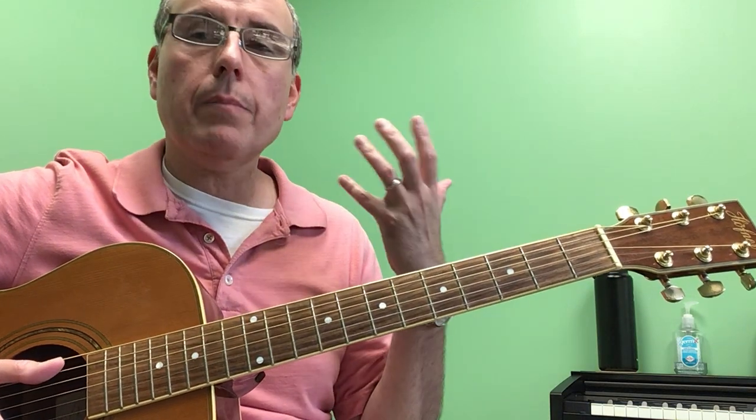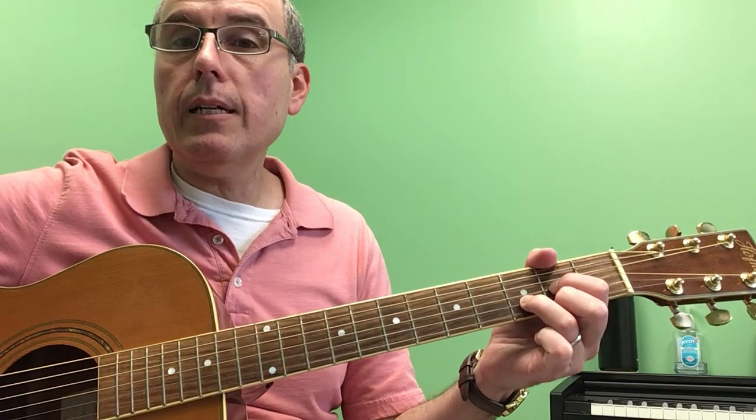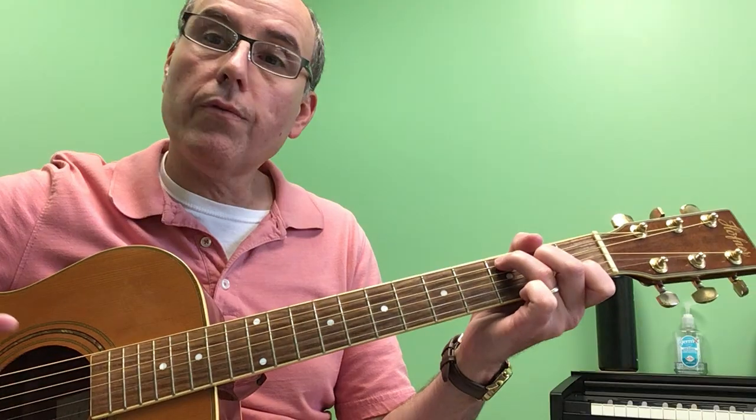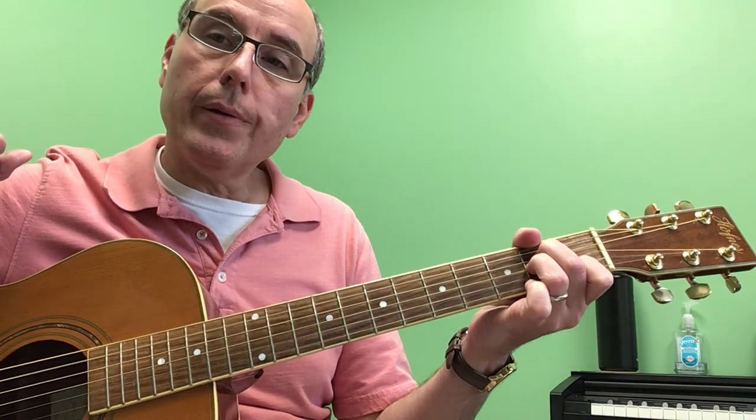It acts as almost something deceptive as you go from the G to the D. Deceptive in the sense that you're expecting something strong, either a 4 chord or back to 1, but instead you're getting this A minor chord.